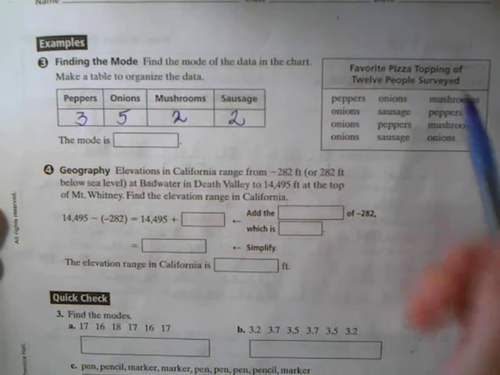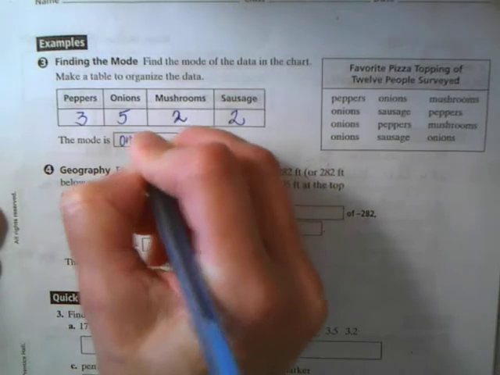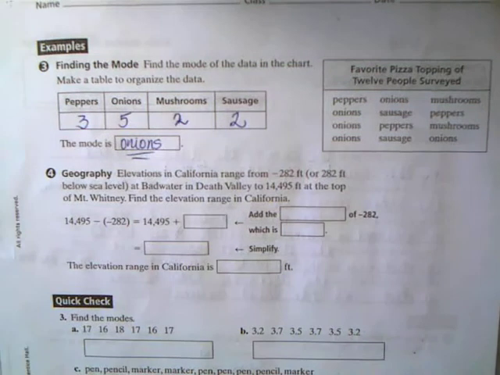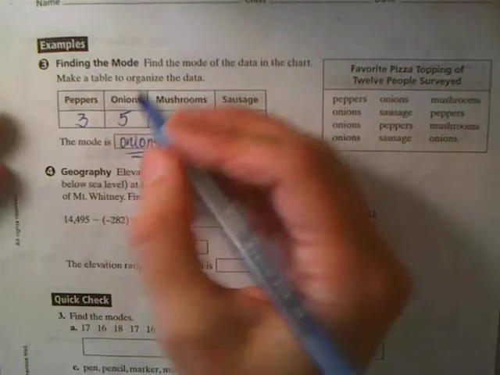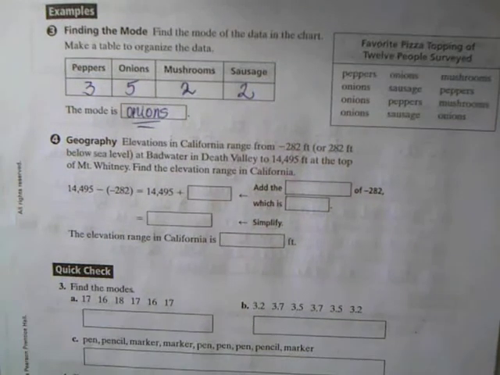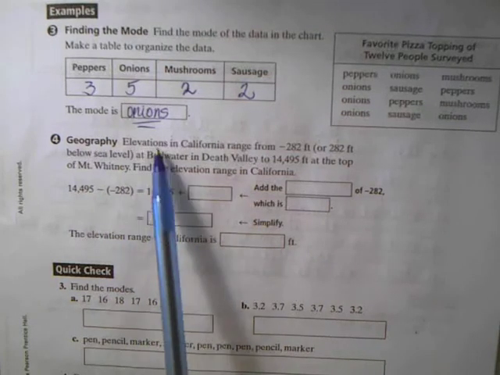So the mode in this group of data is onions, because most people preferred onions. So sometimes mode won't even be a number, it's going to be something, as in this case the topping of onions. Okay, it can be a number or it can be something. All right, one more example. This is a little bit longer one here, but we're getting near the end, so hang in there.